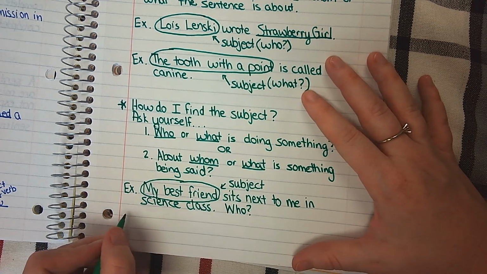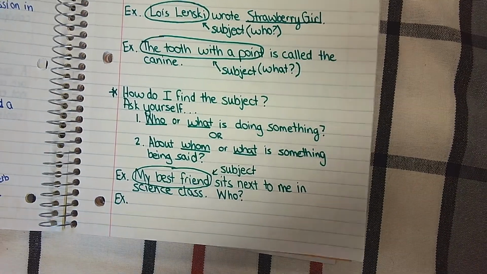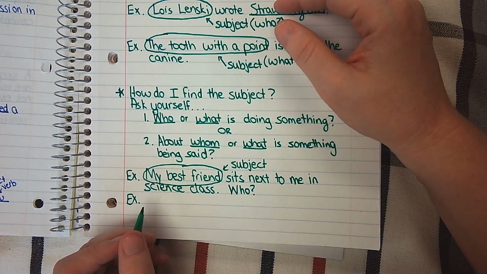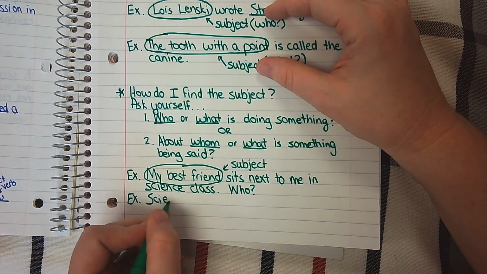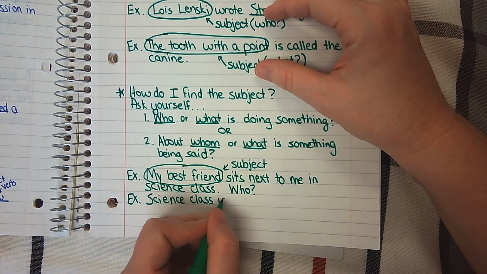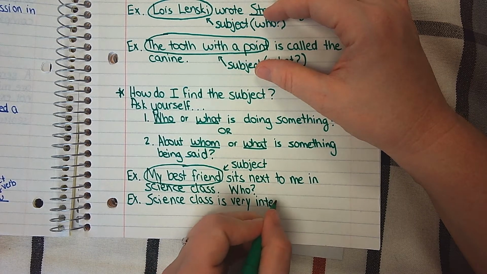Okay, let's look at another example. The next sentence is, science class is very interesting this year.